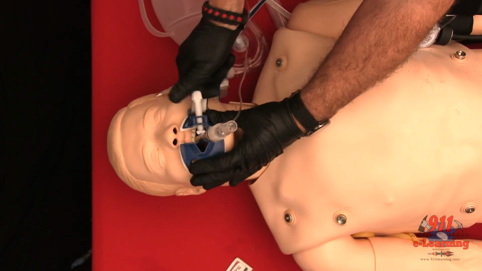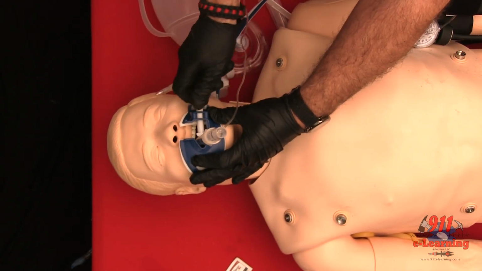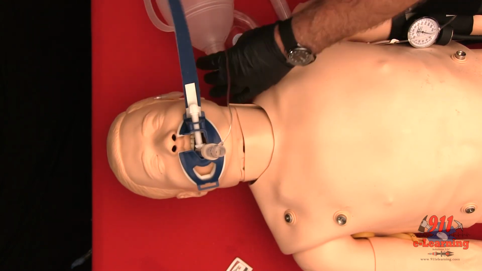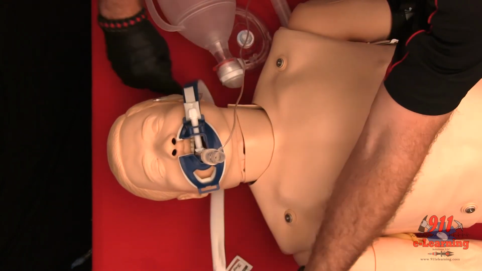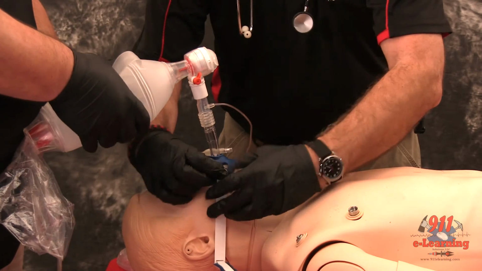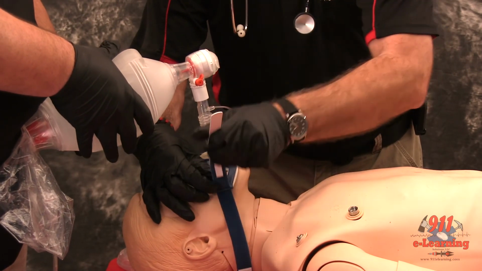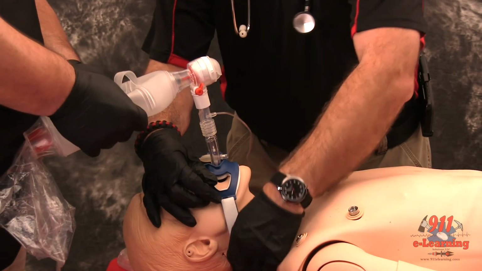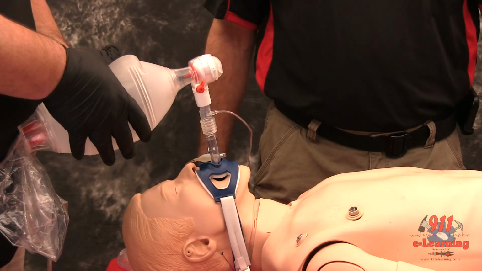Re-verify LMA placement after every move and upon arrival in the ED. Document the procedure, time, and result, success, on or with the patient care report, PCR. It is strongly recommended that an airway evaluation form be completed with any BAD use.